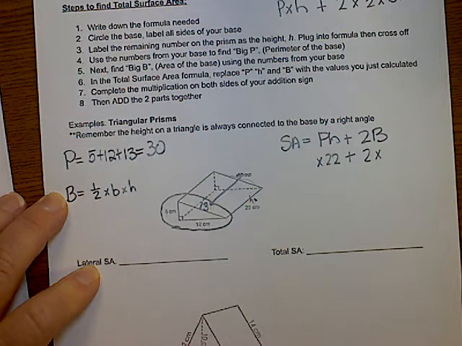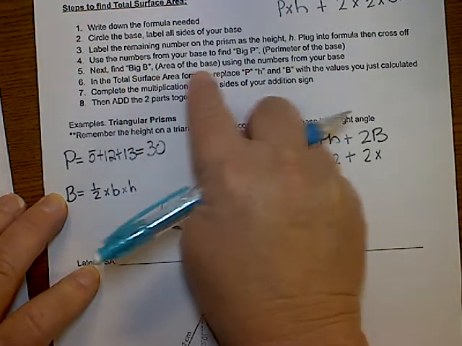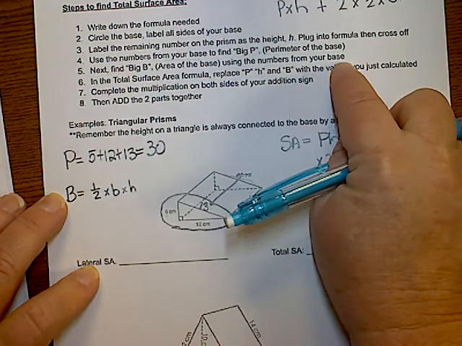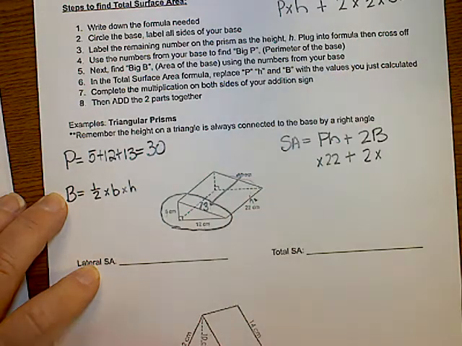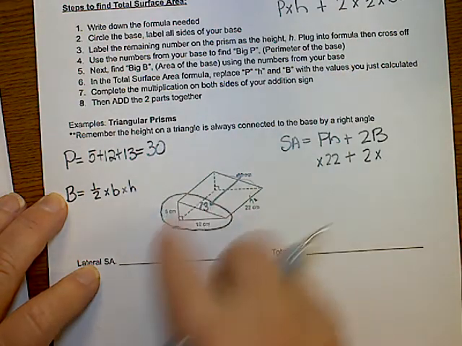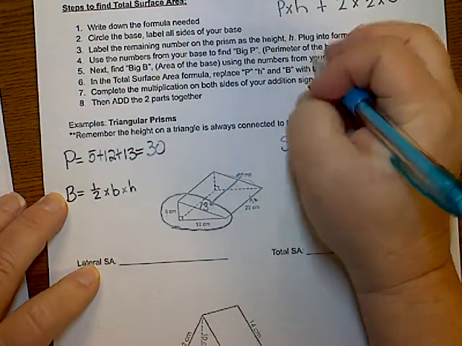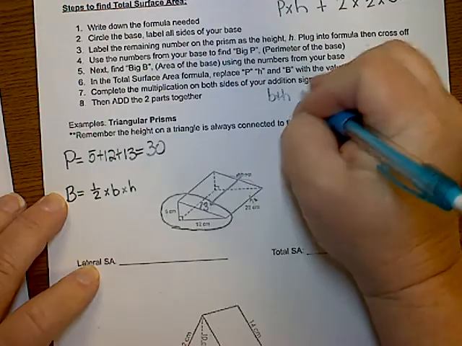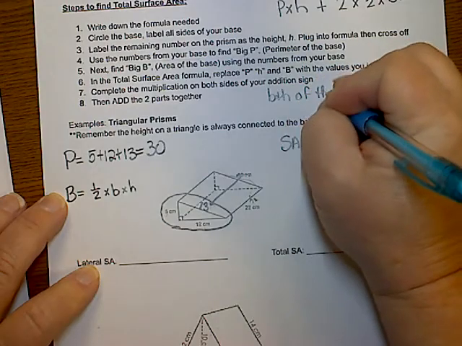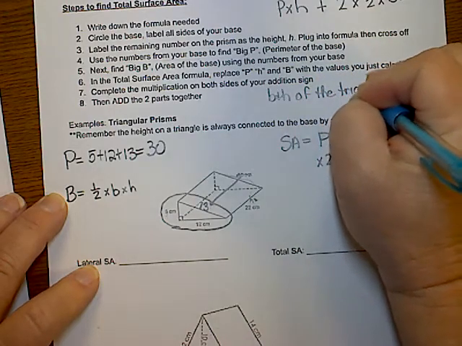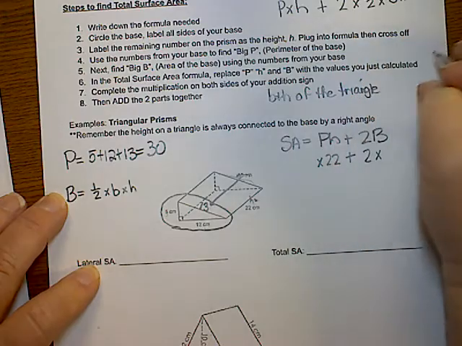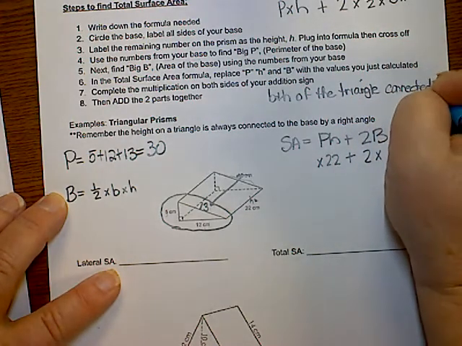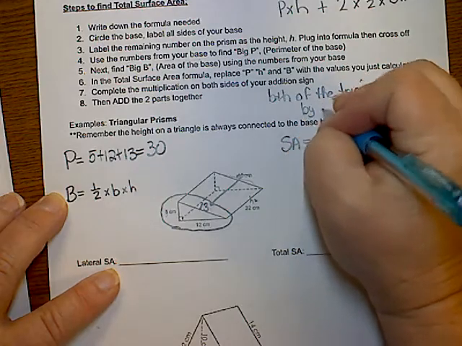Then it says next find big B, the area of the base, using the numbers from your base. Now, you need to know something about the base here. This is what we need to know: b and h of the triangle are connected by a right angle.